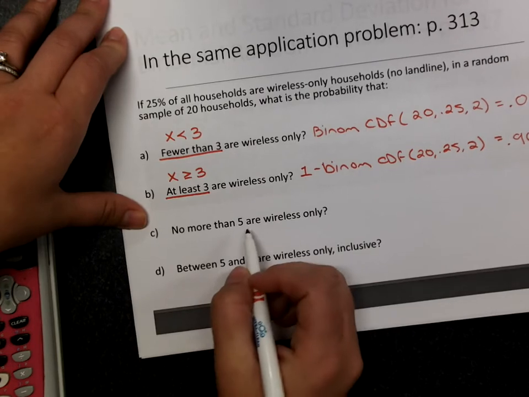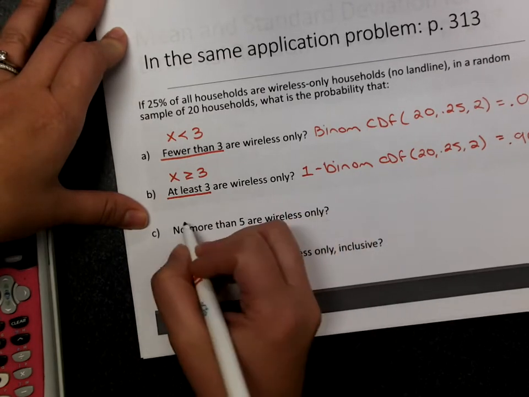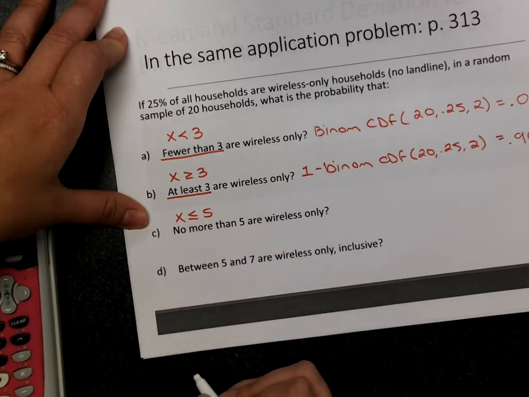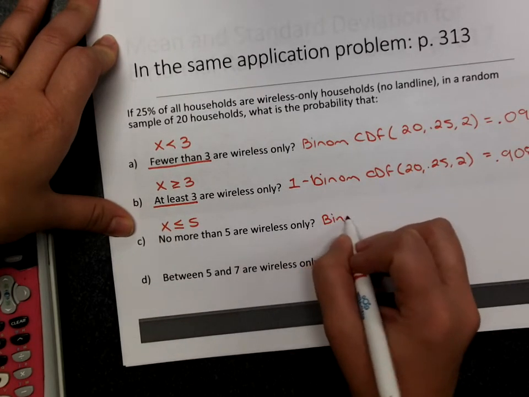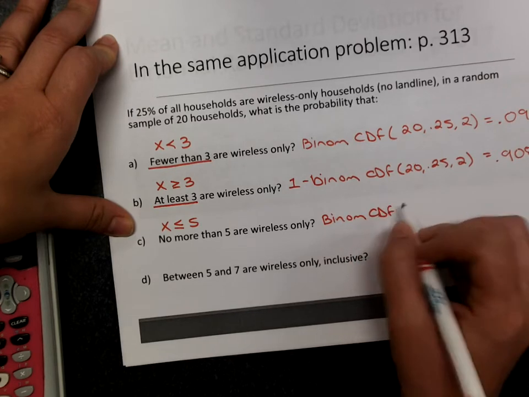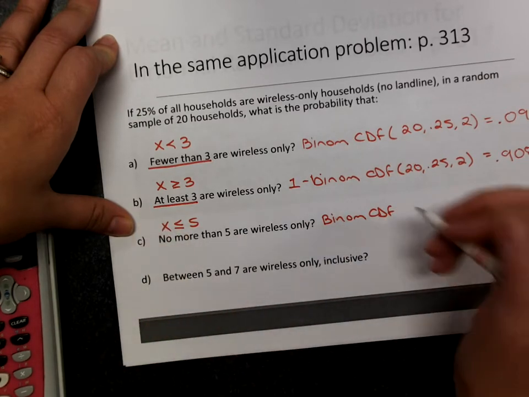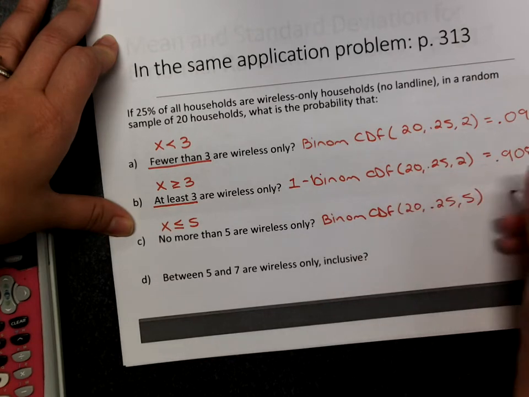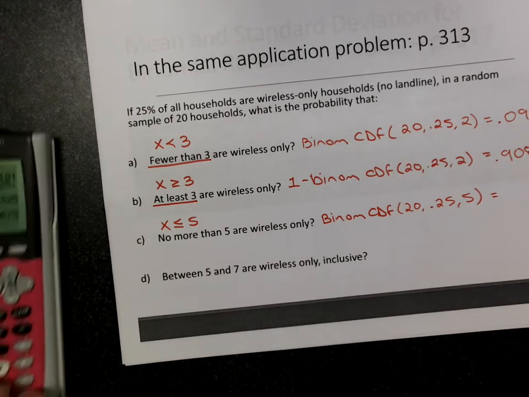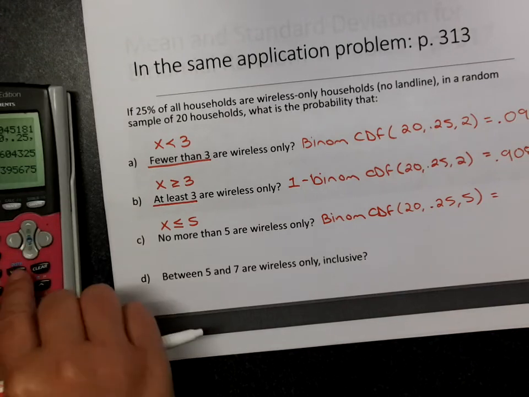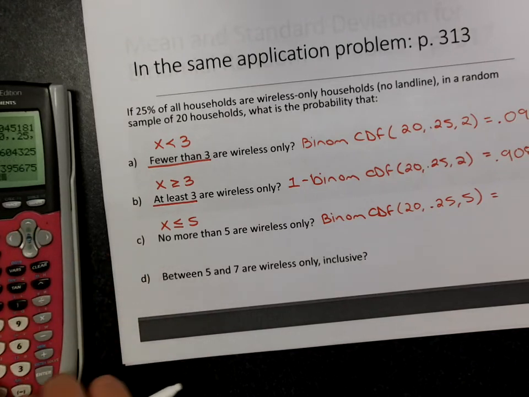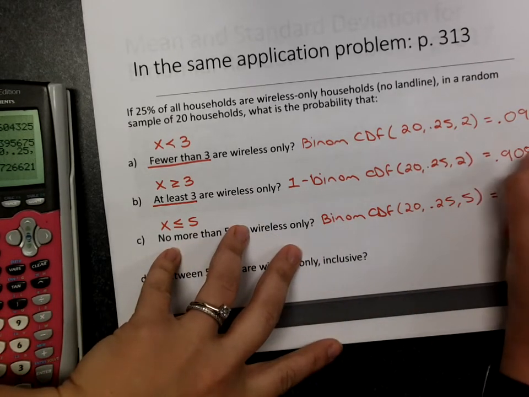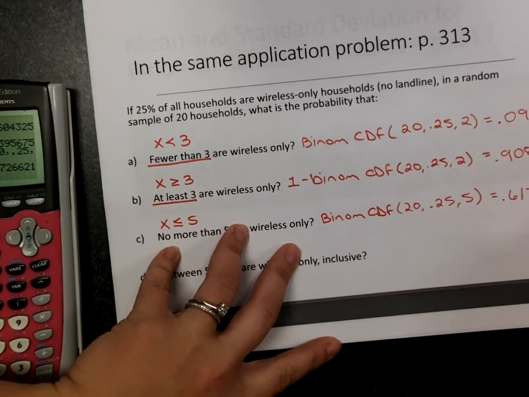So this says no more than 5. No more than 5. That would be x has to be less than or equal to 5. So I'm going to do binomial CDF. Since it's just less than or equal to, then I just type it in just as I see it. And my cutoff point would be 5. Less than or equal to. No more than 5. So binomial CDF, target value of 5, and I get 0.6172.